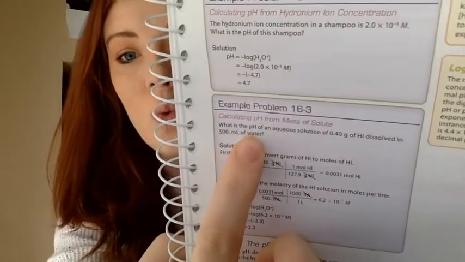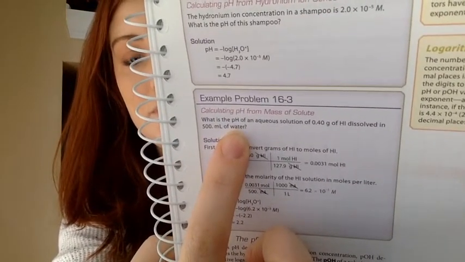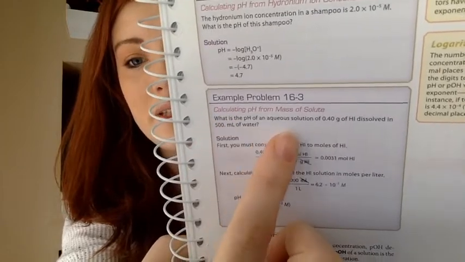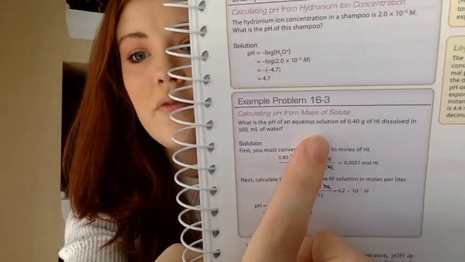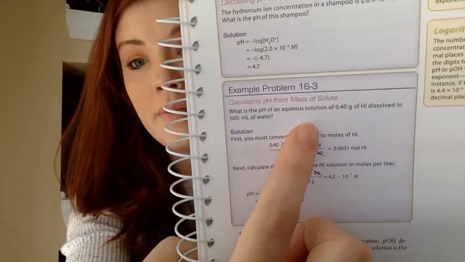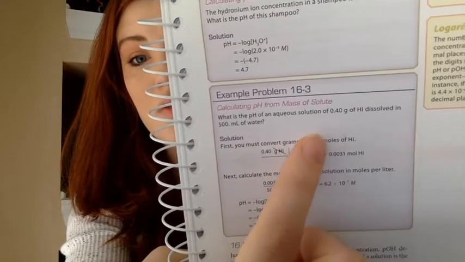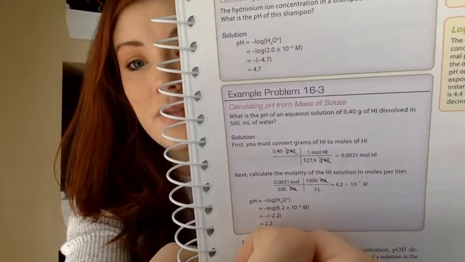So let's add a step. Don't freak out, but let's add a step that you already are familiar with. What if I told you, what is the pH of an aqueous solution? What's an aqueous solution? It means it's with water, right? Of 0.40 grams dissolved in 500 milliliters.